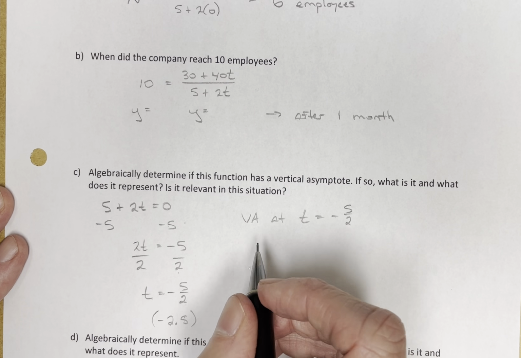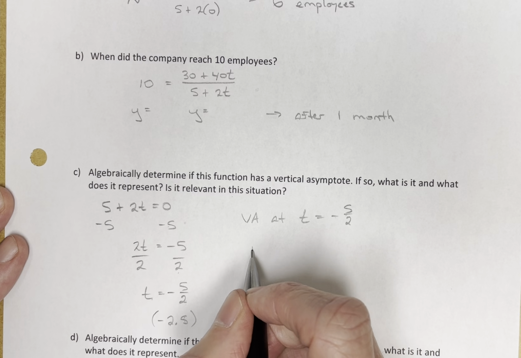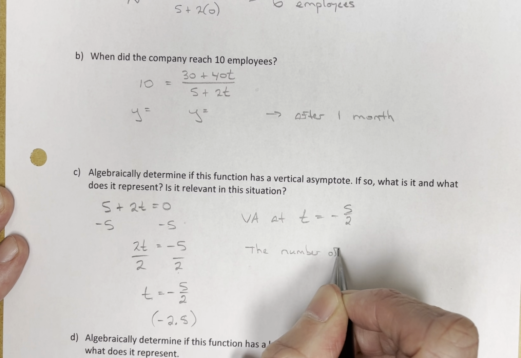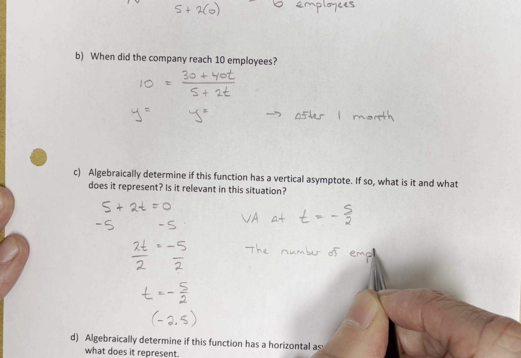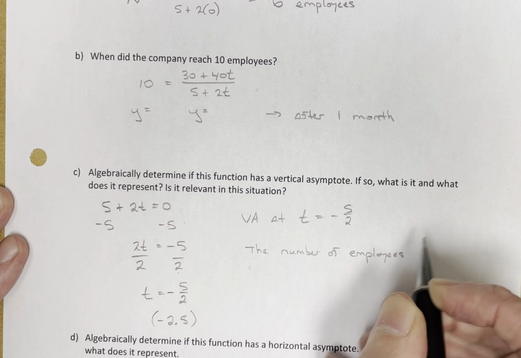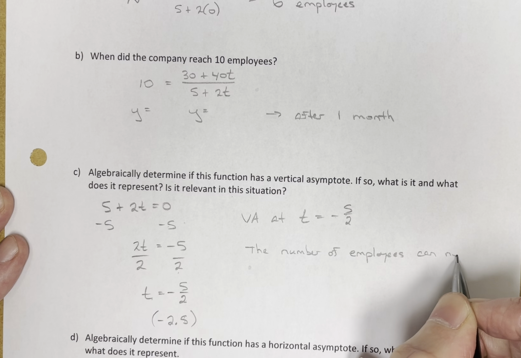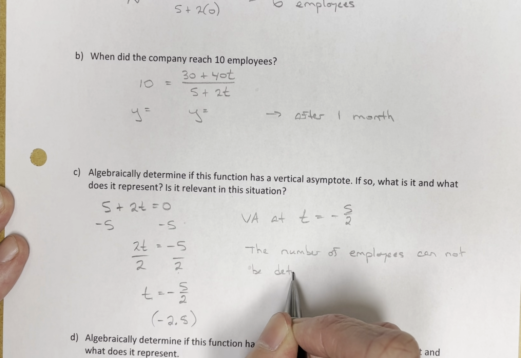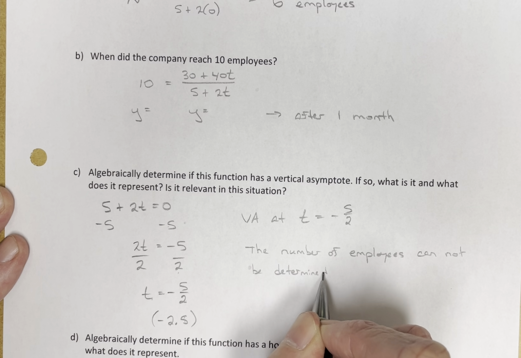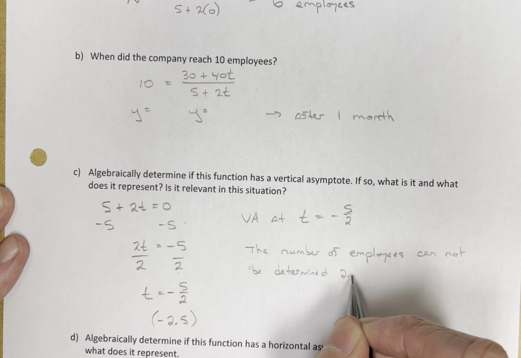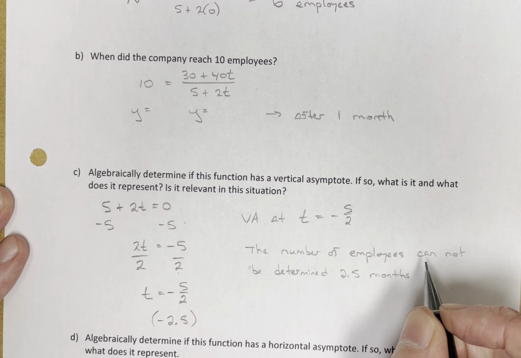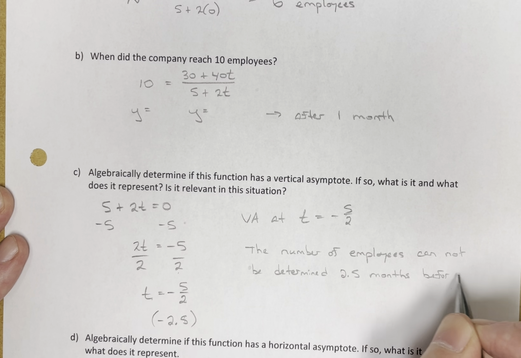So the number of employees cannot be determined 2.5 months before organization.